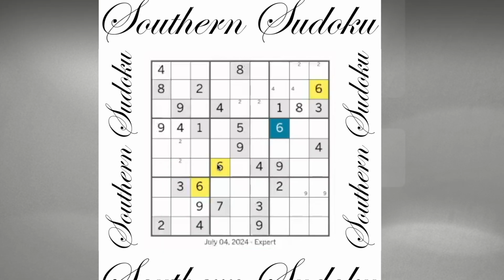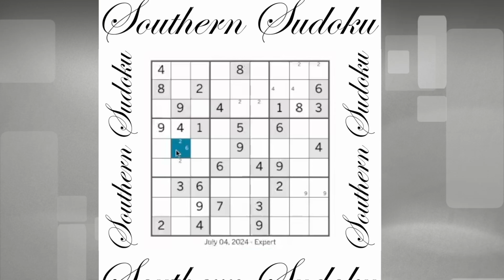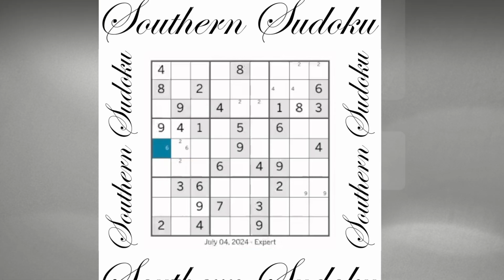We have a 6 here, and the top, 6 in the bottom, and a 6 here, so 6 has to be in those two. This 3 and this 3 means 3's up in the bottom, but we have a 3 here, so 3's down to those two.